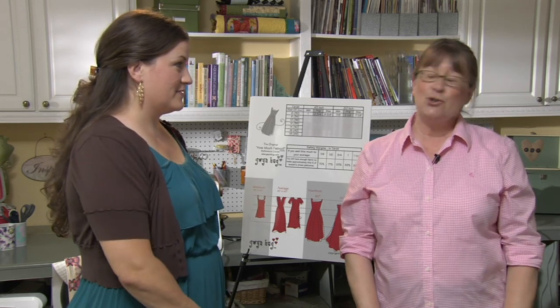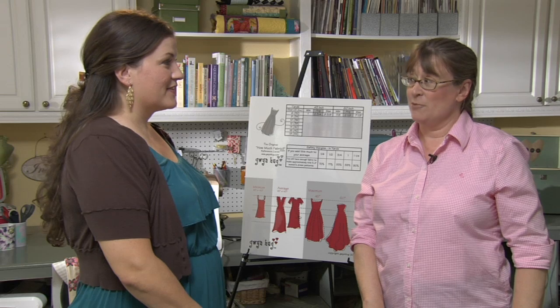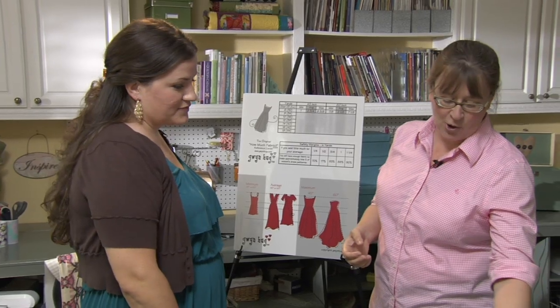Well, I brought a solution to a really common problem when buying fabric. Oh, what problem is that? Have you ever been in the fabric store where you're shopping for one particular pattern and then a different fabric catches your eye and you think it would be perfect for another project, but you don't have your pattern with you and you don't know how much to buy? Oh, I have that all the time. It used to happen to me a lot until I developed these cards to solve that.